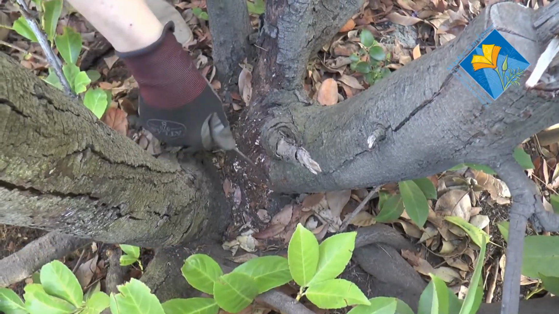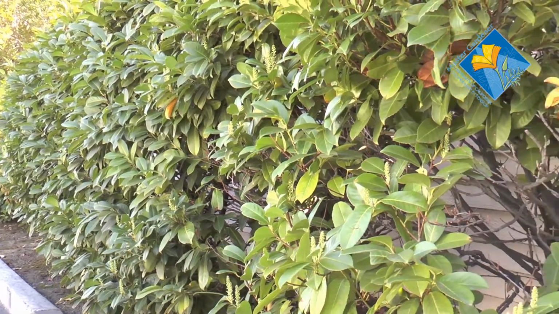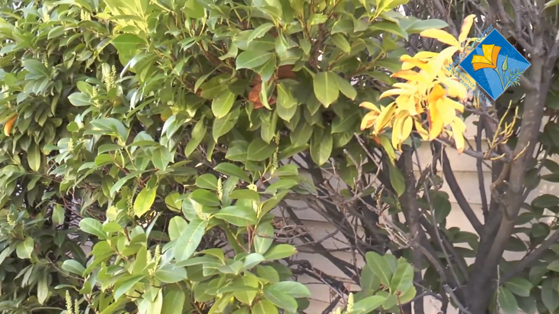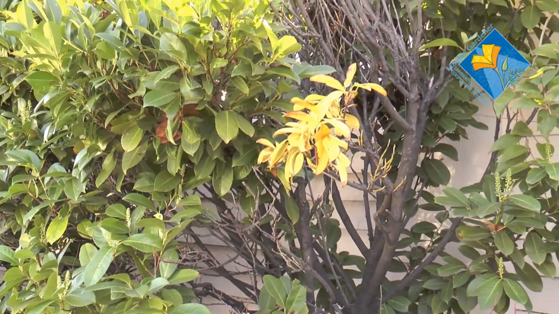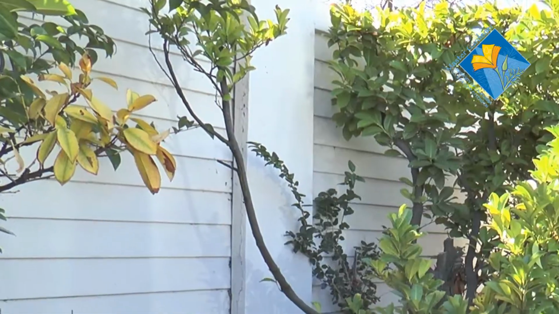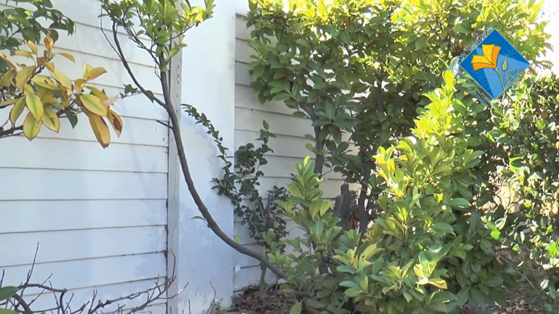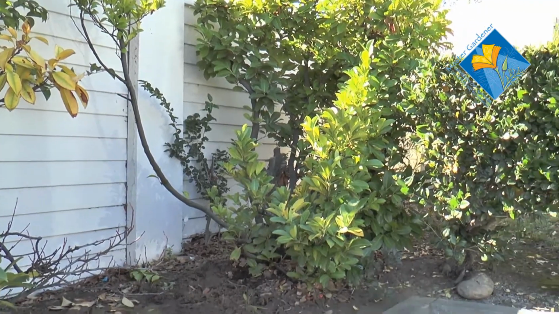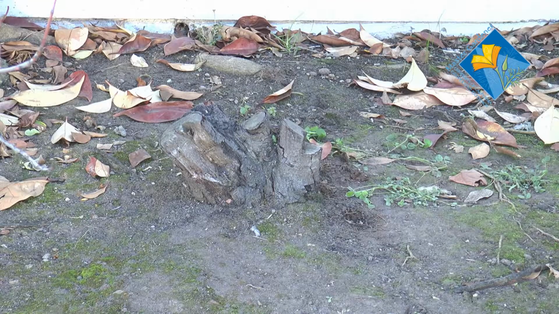In order to determine if such an infection has begun, one needs to examine the base of the plant for visible evidence. In this case, we are looking at a hedge of Portuguese laurel. Here you can see there is a gap. The plants to either side are in decline. In the gap is the stump of one plant that has died.